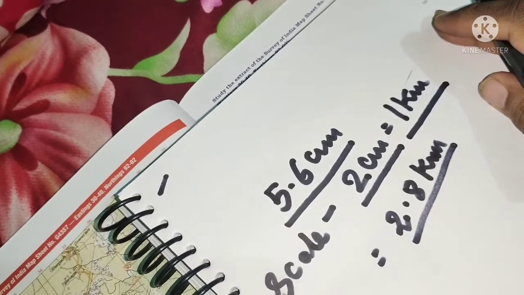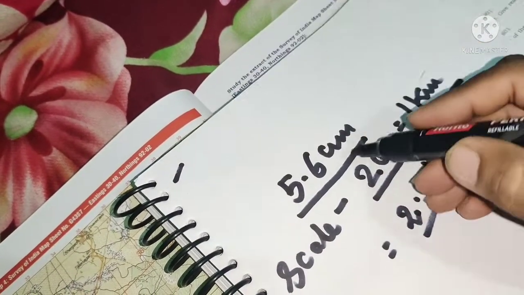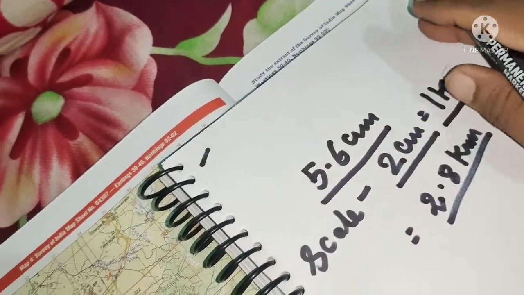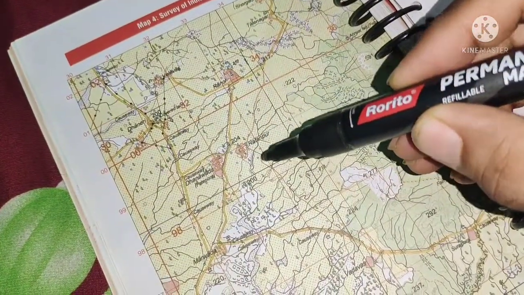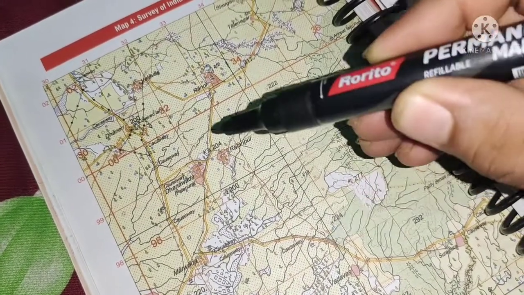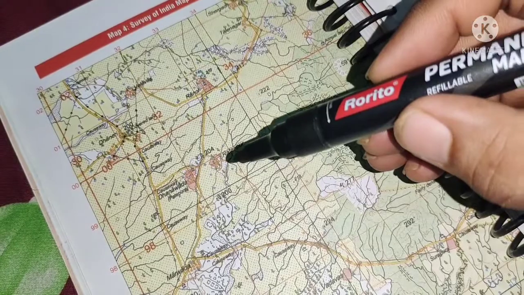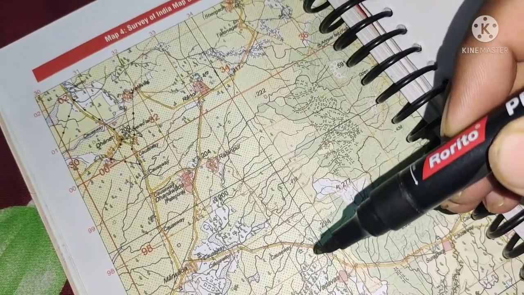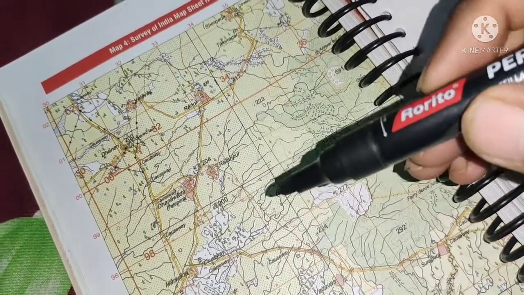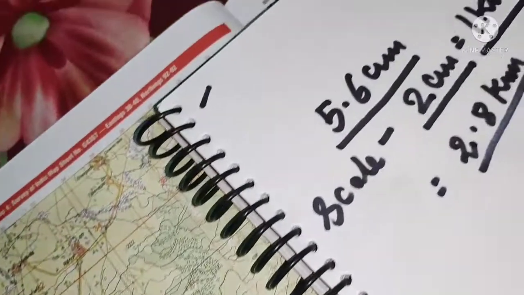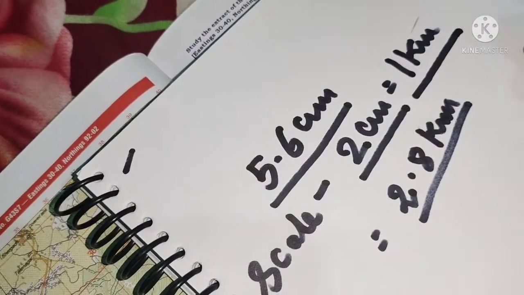2.8 kilometer is the answer, because 5.6 is in centimeter. When we divide it by 2, we get 2.8 kilometer as the answer. So this is the direct distance from Ratanpur along the cart track. This is the red thin line which intersects this metal road from here to here. If the question was to find out the distance along the cart track, not the direct distance, then for this we would need to use a thread. But since the question is saying that you need to find out the direct distance, we have used a scale, and then we have simply divided it by 2, because the scale says 2 centimeter is equal to 1 kilometer. I hope you understood this part.